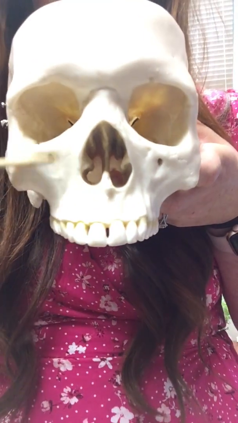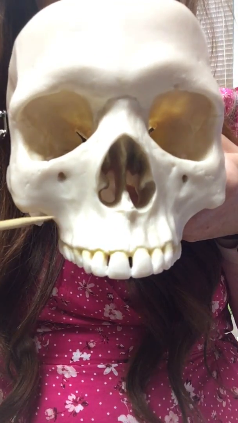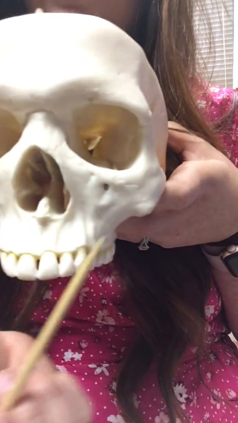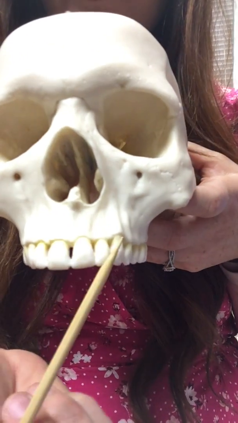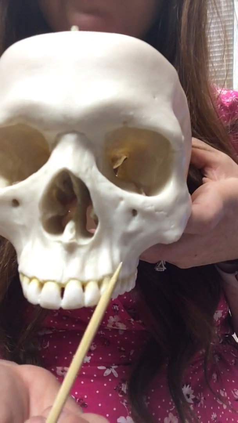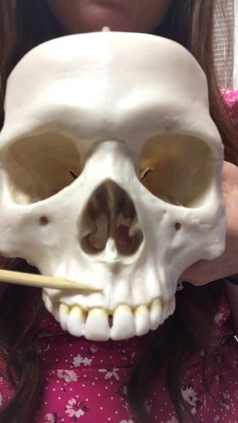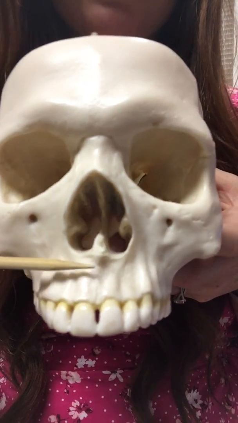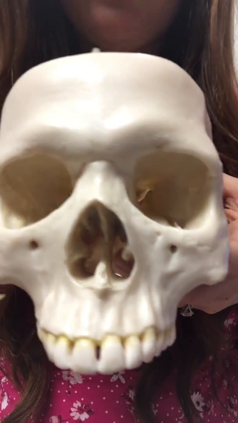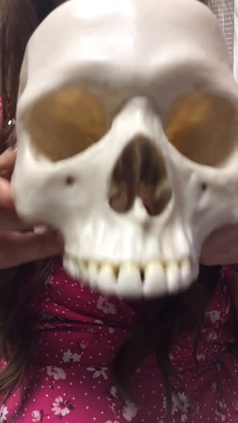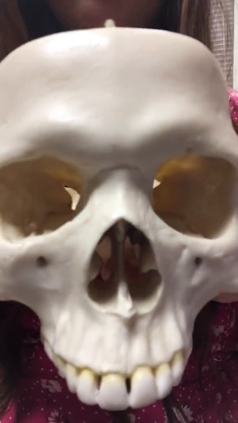Okay, and then these are your maxillary bones, here and here, okay? And you'll notice you have teeth that come into them, right? And those are your alveolar processes, okay? So this is an alveolar process. And what they hold, obviously, is your teeth. The bony sockets for your teeth are gonna be there.